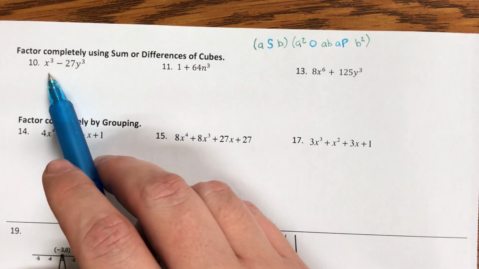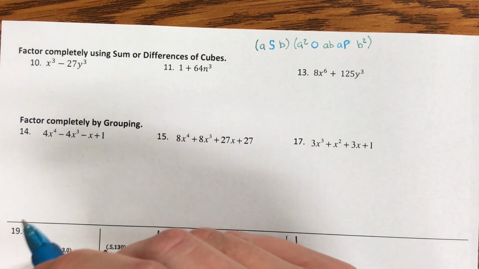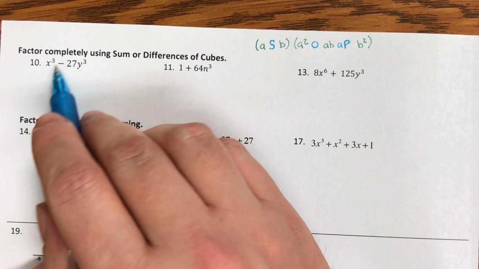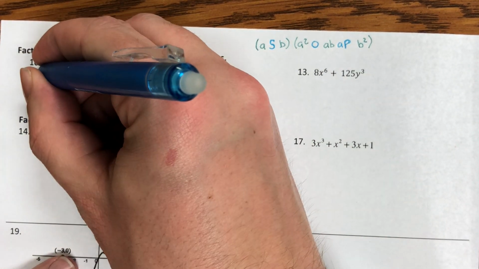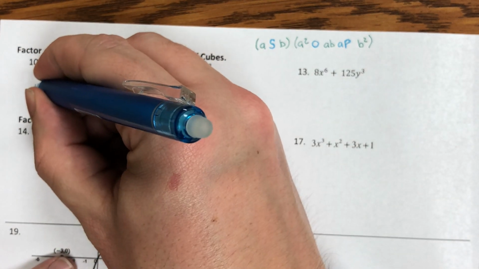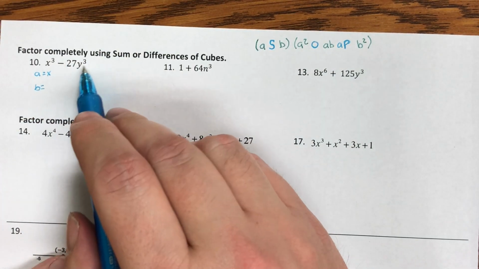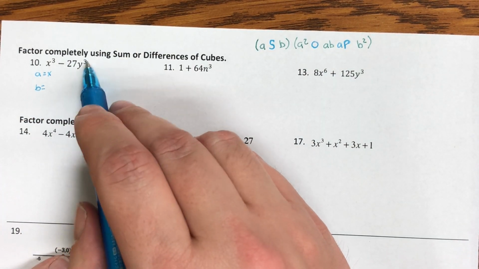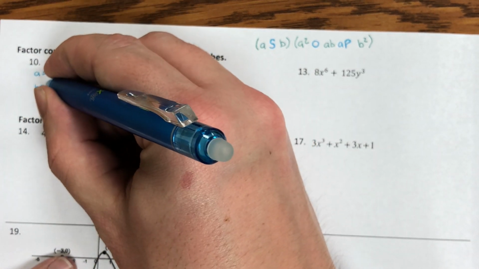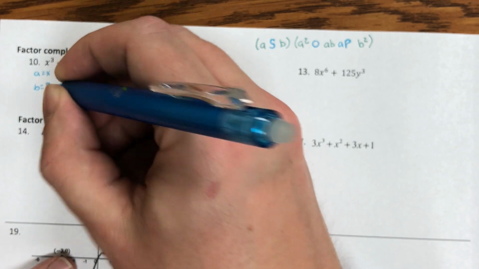So here I need to identify what my A value and what my B value are. My A value, I take what cubed would give me x cubed. So my A is going to be x, and my B, what cubed would give me 27y cubed. Well, 27 is 3 if it had been cubed, so that would be 3y.